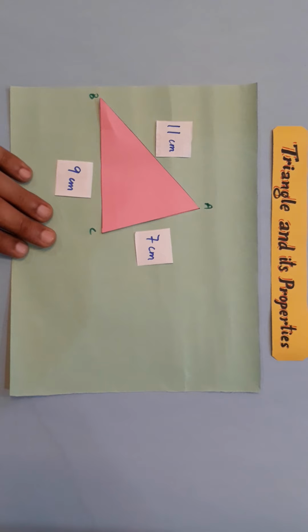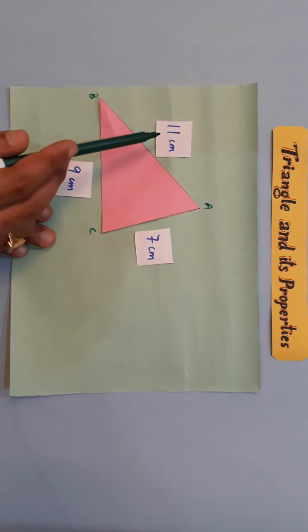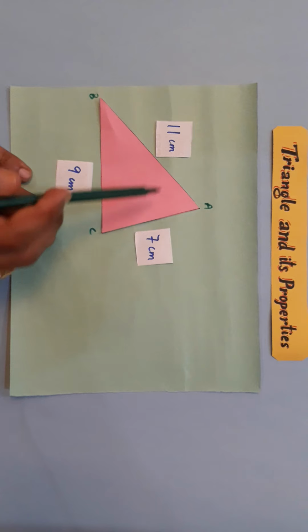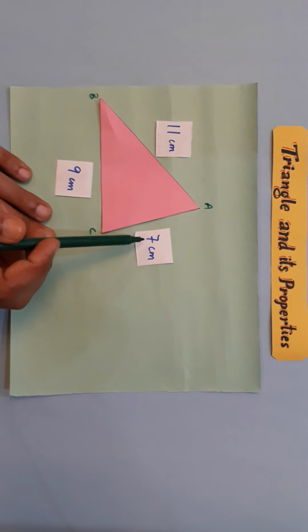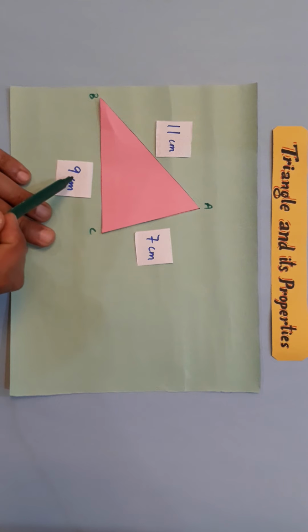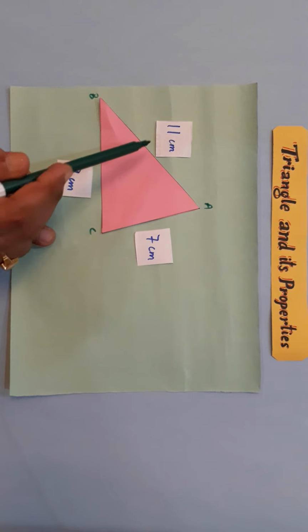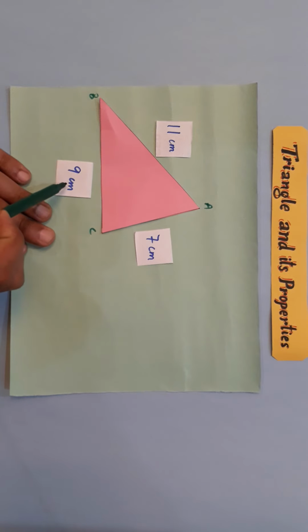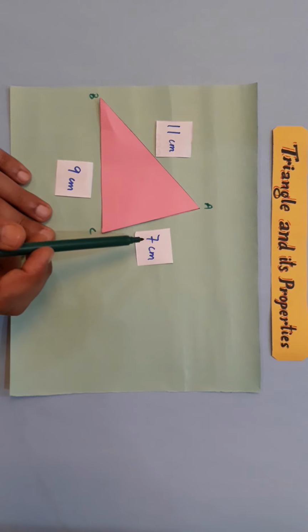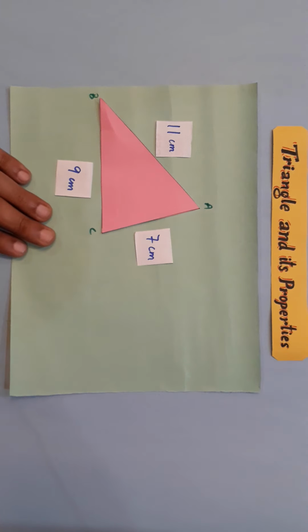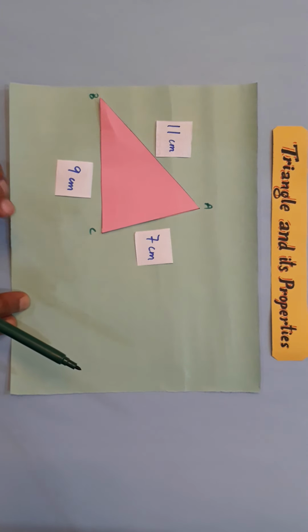So if we subtract these two sides, 11 minus 7 will be 4, and 4 is less than 9. If we take these two sides, 11 centimeter and 9 centimeter, 11 minus 9 is 2 centimeter, and 2 centimeter is less than 7. So whenever you find the difference of any two sides, it will be smaller than the length of the third side.